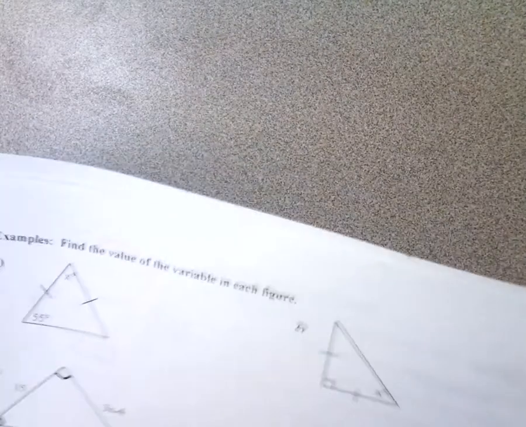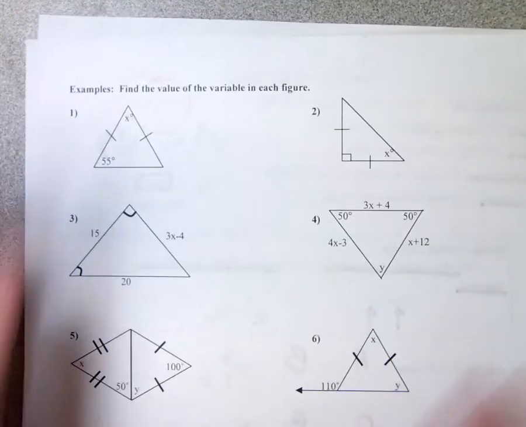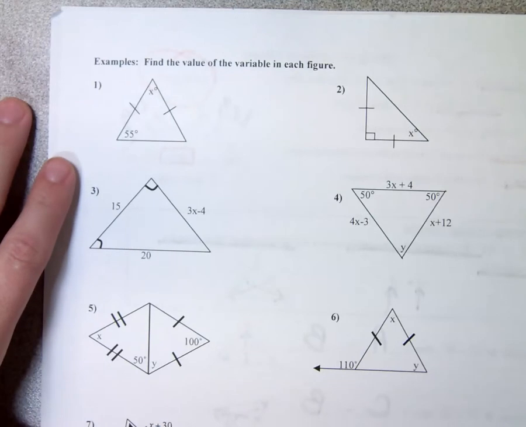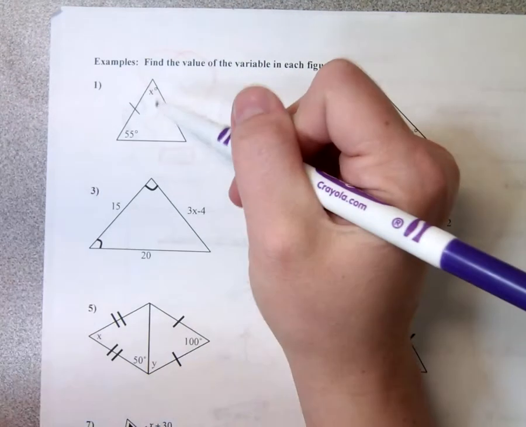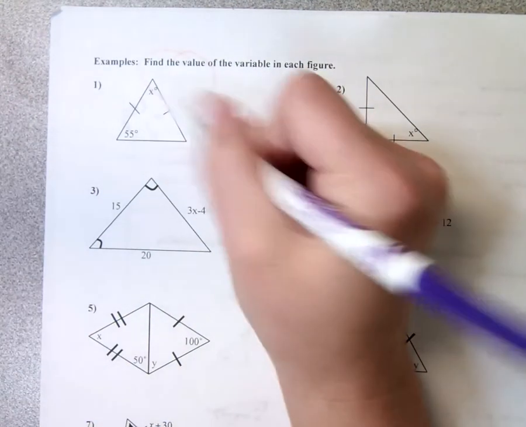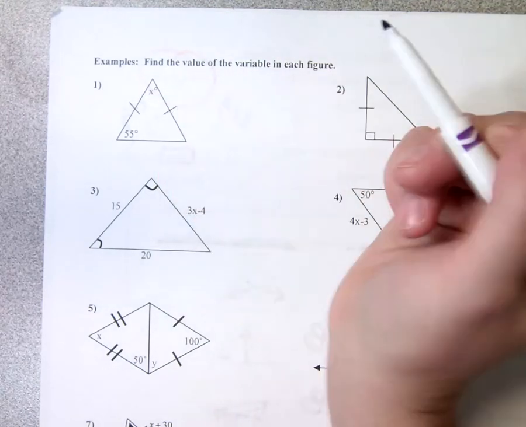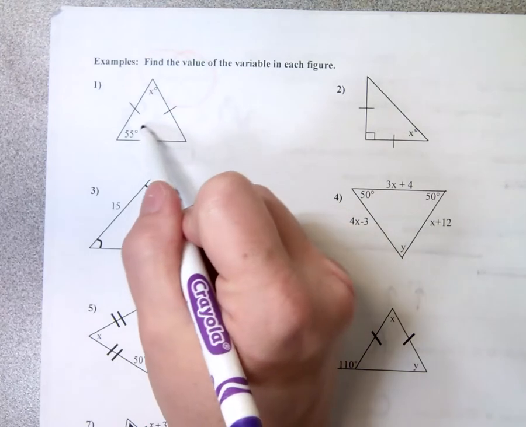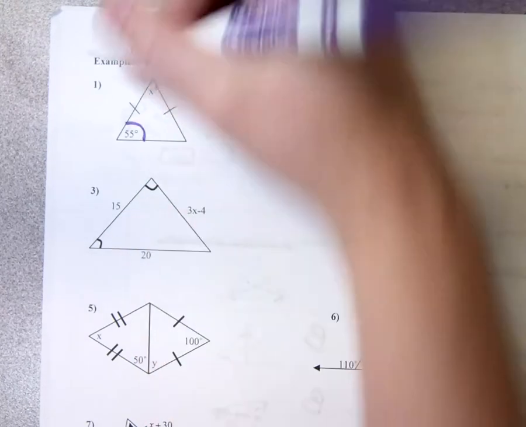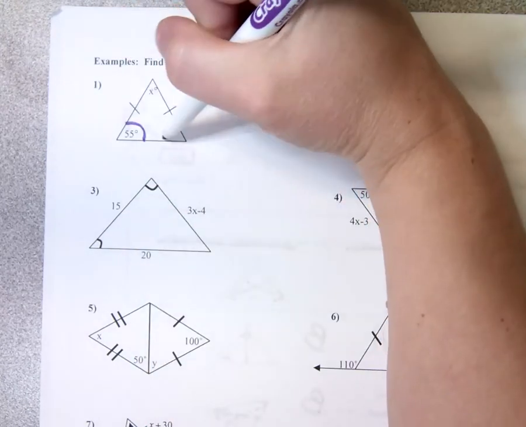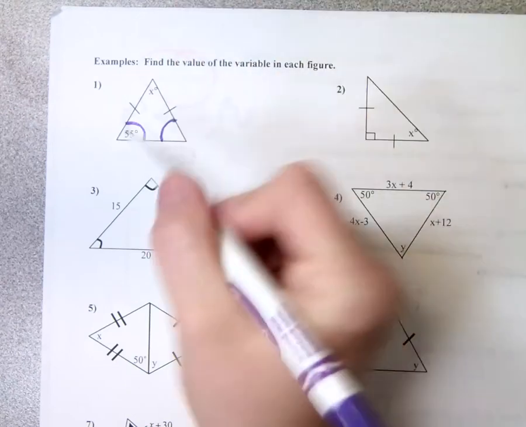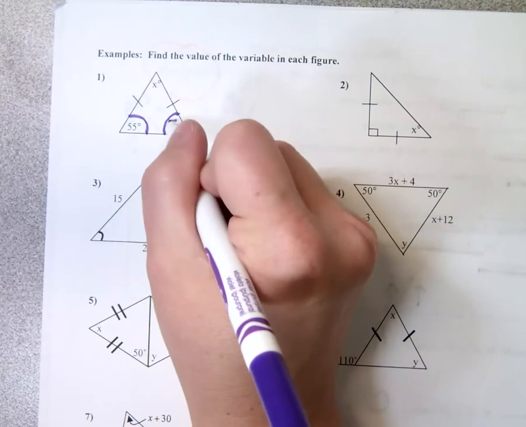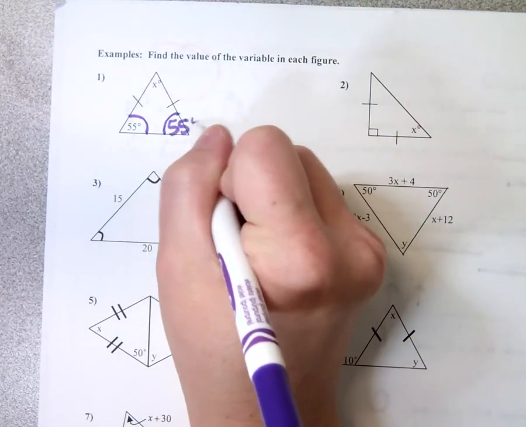And so I just have a whole bunch here. Some of them I may not work out all the way because most of you are really good when it comes to equations. So we'll just see how it goes. Okay, so in triangle 1, I know this is an isosceles triangle because these two sides are congruent. So which two angles will be congruent? The one across from this side will be congruent to the one across from this side. So if this is a 55-degree angle, what's this one? 55, because they're congruent, so they have to be the same.